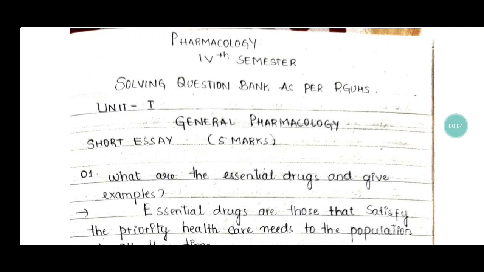Today I'm going to solve the pharmacology question bank as per RGUHS. So I'll start from the first unit, that is general pharmacology. In general pharmacology there are no 10 marks, so I'll start from the 5 marks.